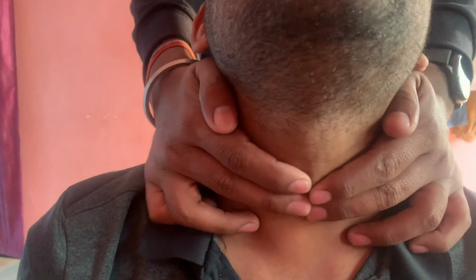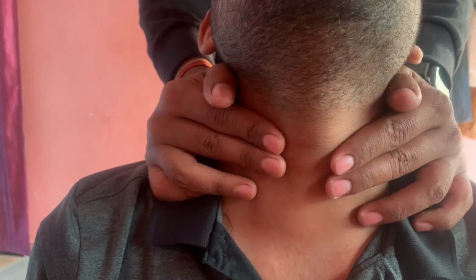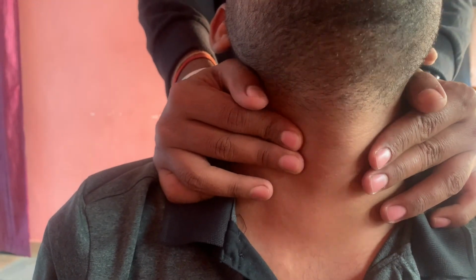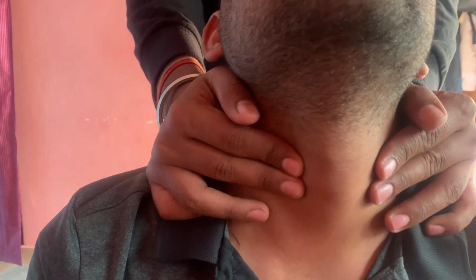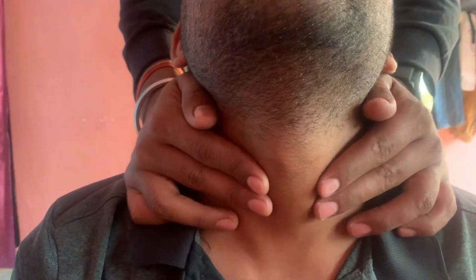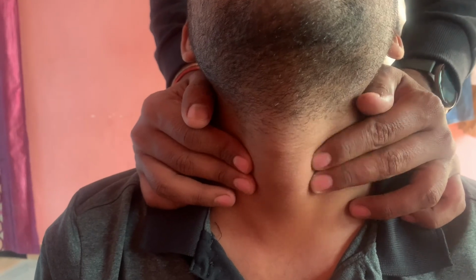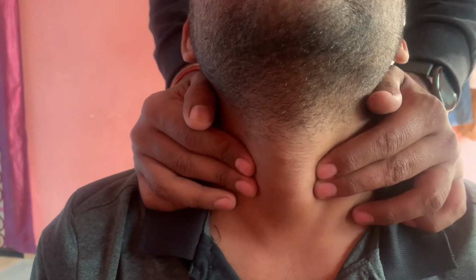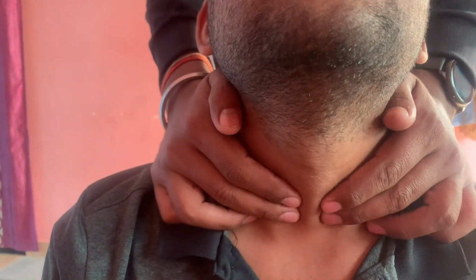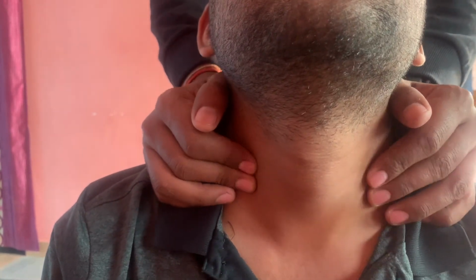Again, ask the patient to take a sip of water and then swallow it. Feel for the thyroid isthmus rising under your finger pads. Displace the trachea to the right with the finger of the left hand and with the right hand fingers palpate laterally for the right lobe of the thyroid, and then reverse the same process.